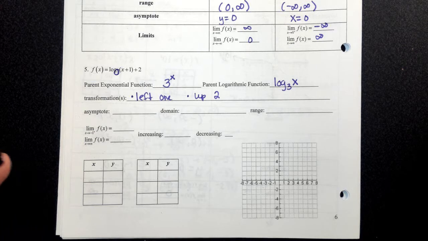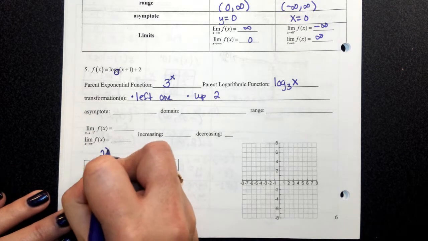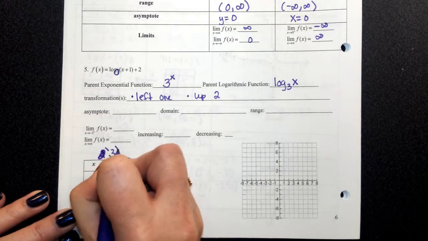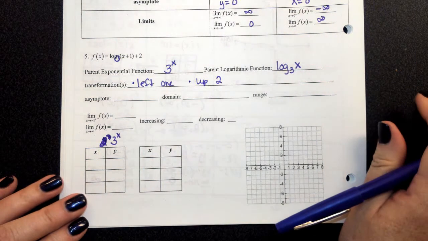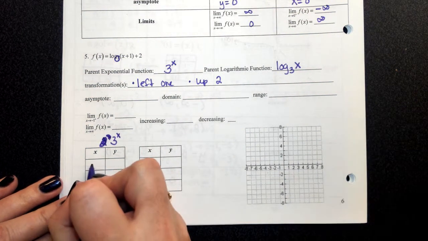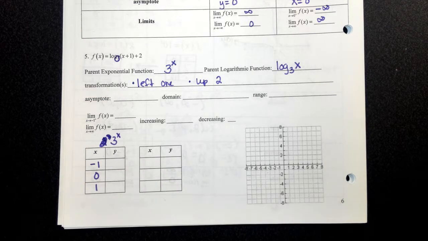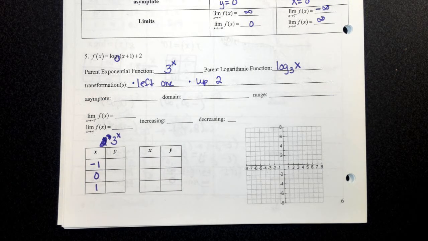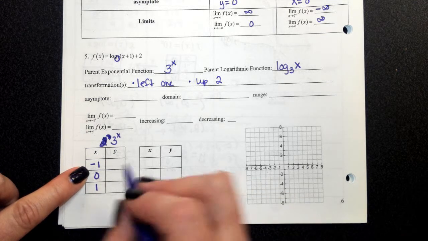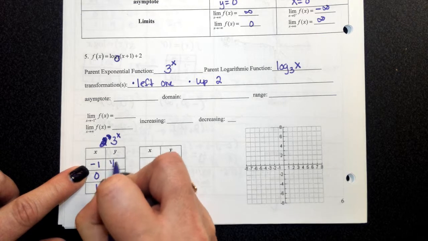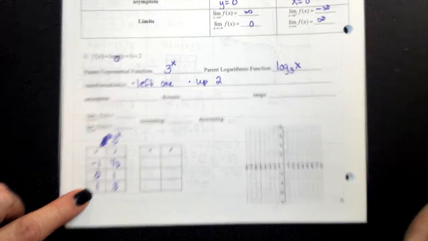So again, if you want to do the graph first before filling everything else out, that's fine. Fill out your table for the parent exponential function, which is 3 to the x. Remember the x values that I use, -1, 0, and 1. Always start with that exponential function first. So what's 3 to the negative first? 3 to the negative first is 1/3. 3 to the 0 is 1, and then 3 to the first is 3.